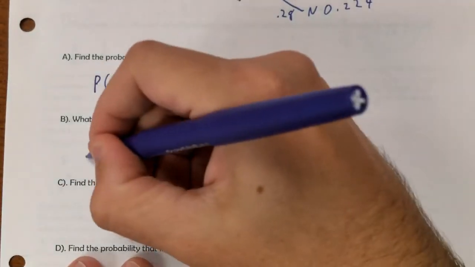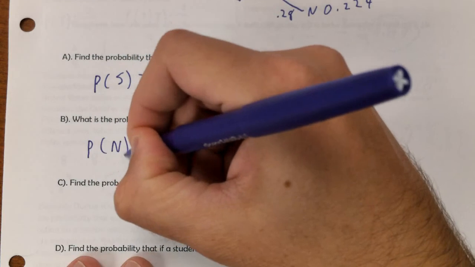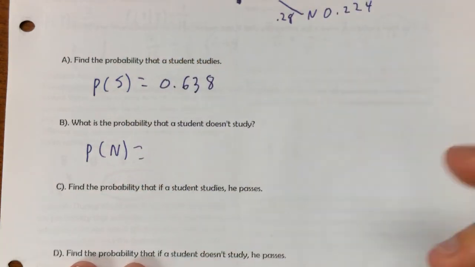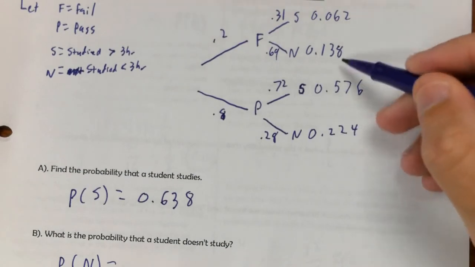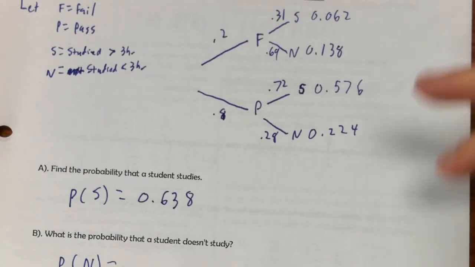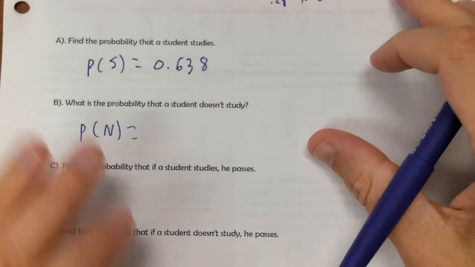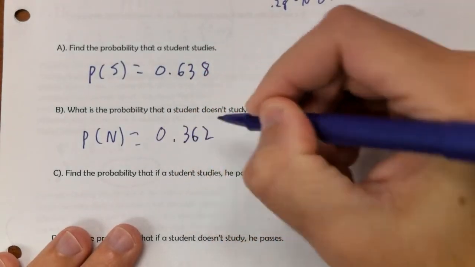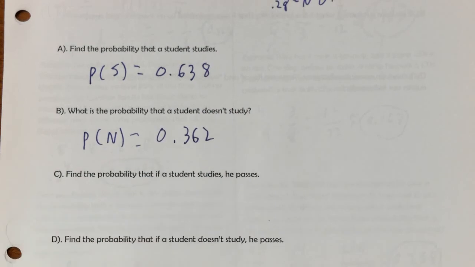How about the probability that a student doesn't study? Well, we could do 1 minus this, or we could add up the scenarios where not studying is happening. When we add those up, we get 36.2% of the class does that.